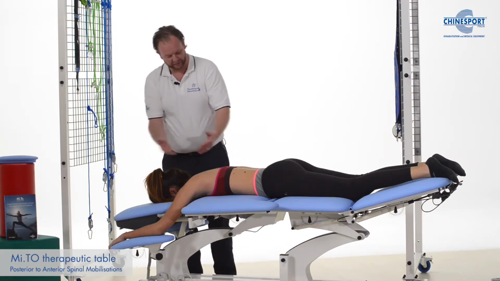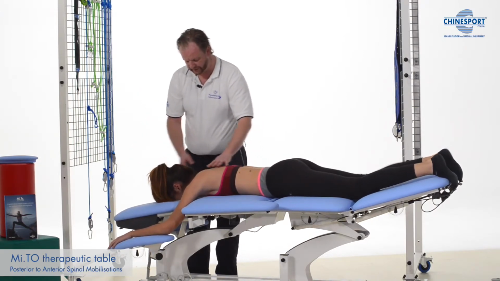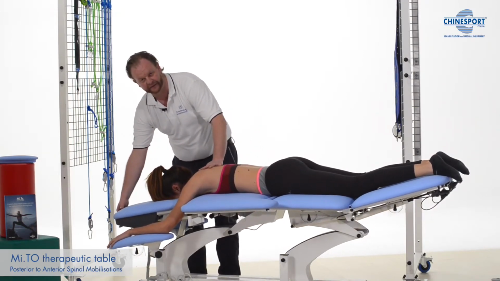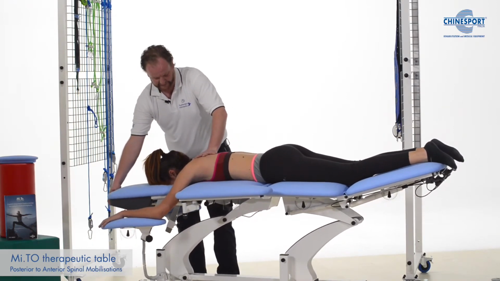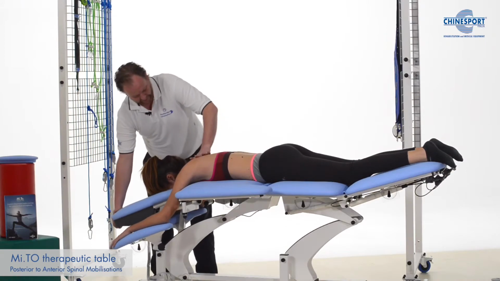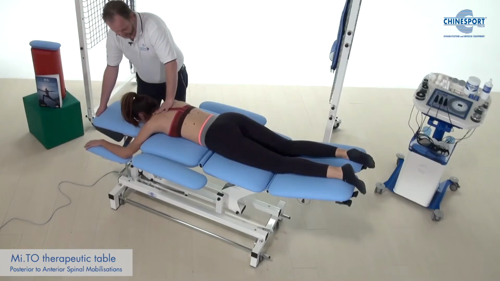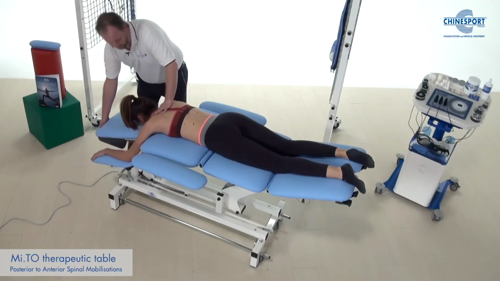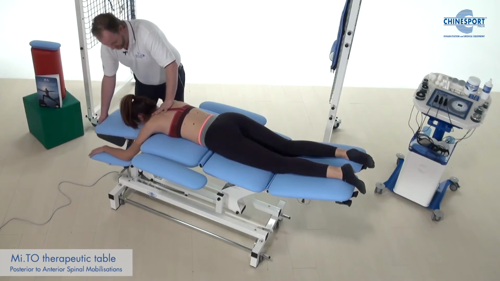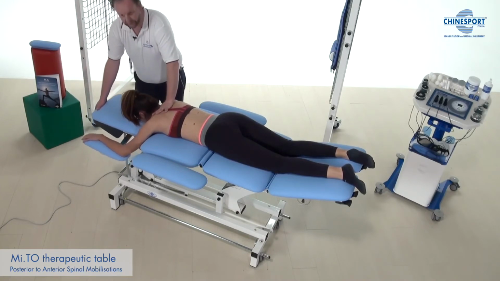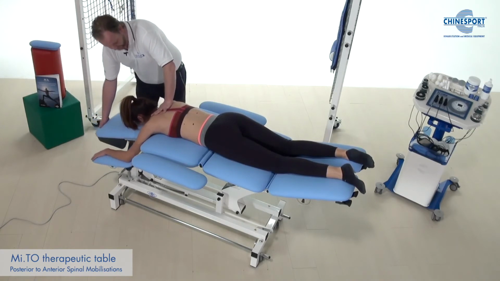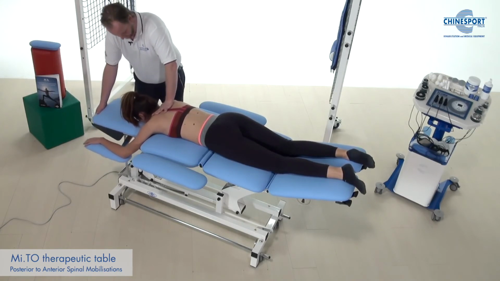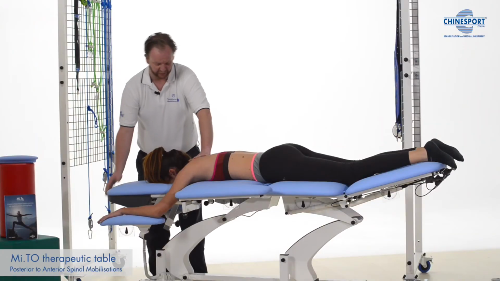If she moves a little bit more down the table, we can also focus on the neck a little bit more. I have to move up to save my back. And here we are looking a little bit higher. And we're going into a gentle flexion and extension movement, which can be very helpful also for people with disc problems. And we can also add some rotation.